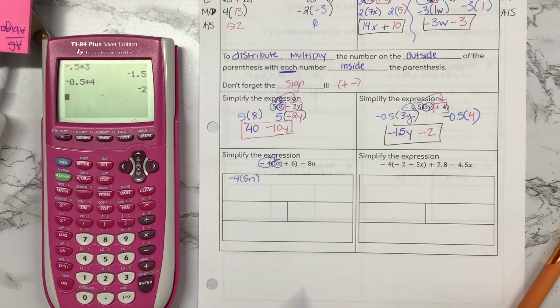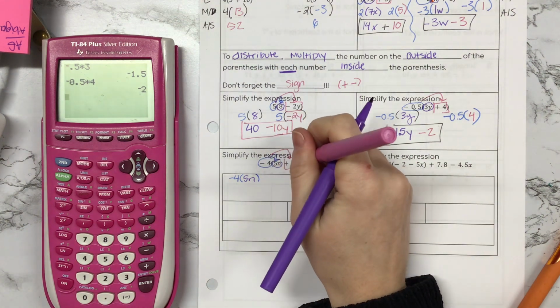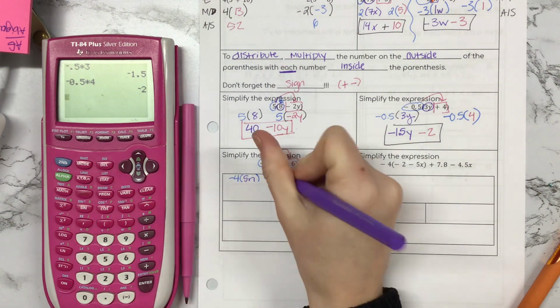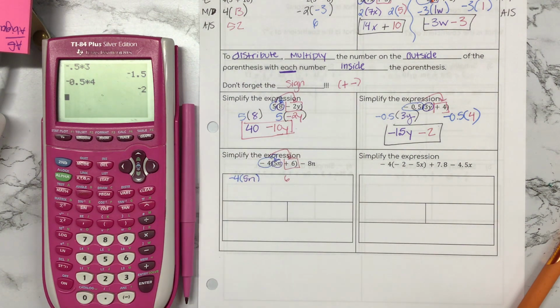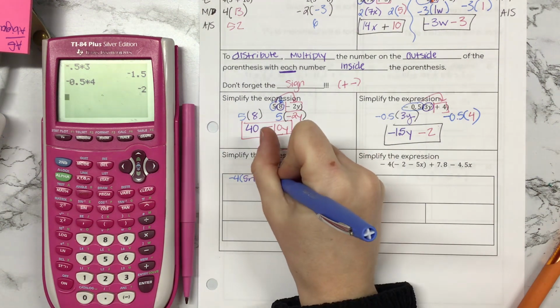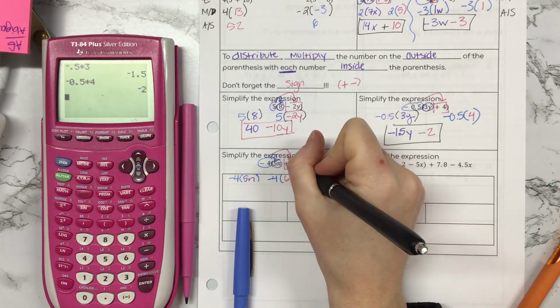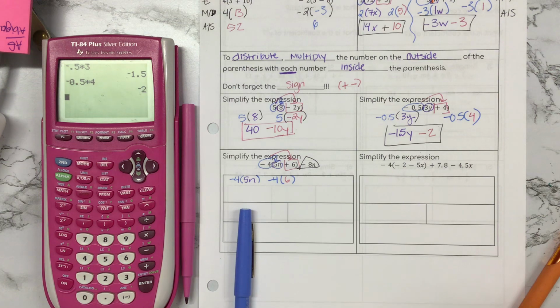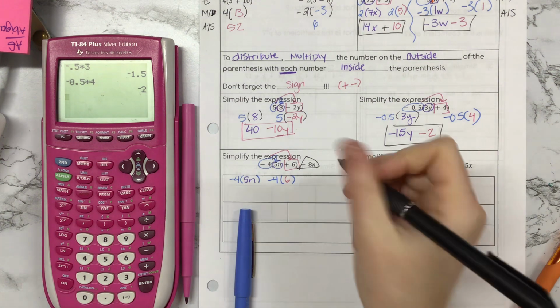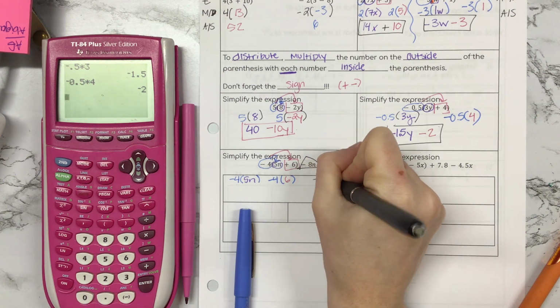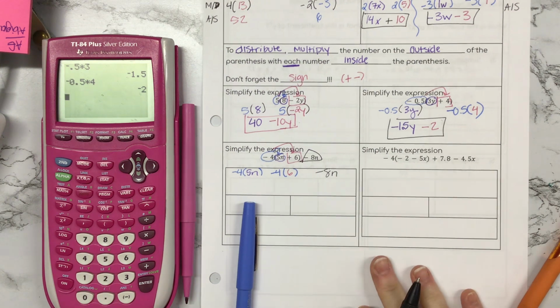Then we're going to distribute the negative 4 to the positive 6. Okay. And then this minus 8n is not being distributed, but I still need to include it. So I'm going to write it down so I do not forget about it.